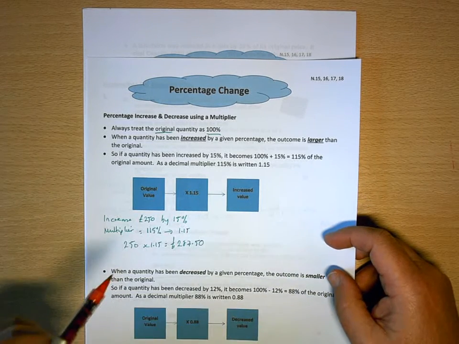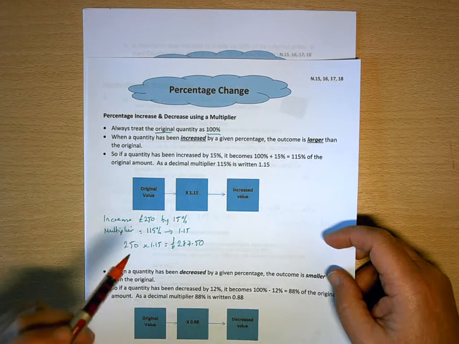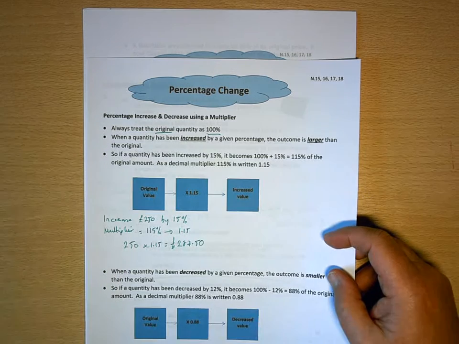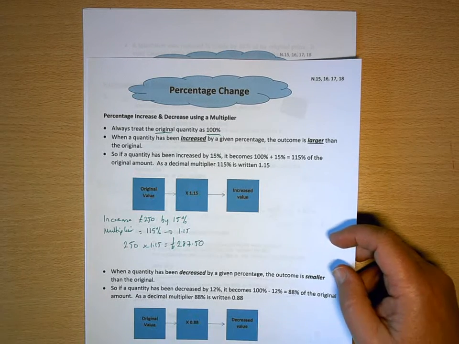It's important that you can spot the type of question that we're going to be looking at today, and once you spot it, as long as you practice the method, it's really easy grade B marks.